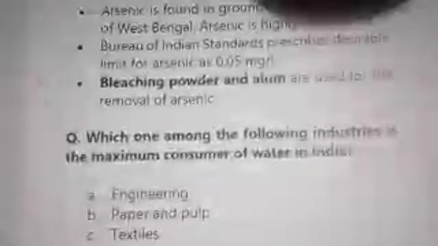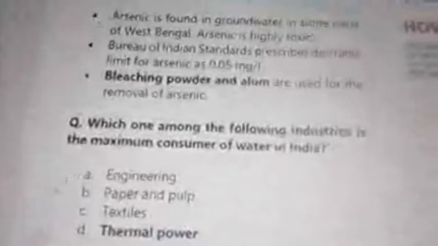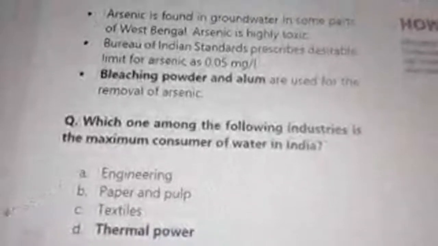Arsenic is found in groundwater in some parts of West Bengal. Arsenic is highly toxic. The Bureau of Indian Standards prescribes the desirable limit for arsenic as 0.05 mg/L. Bleaching powder and alum are used for the removal of arsenic.